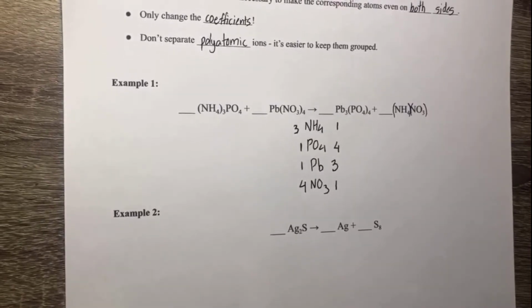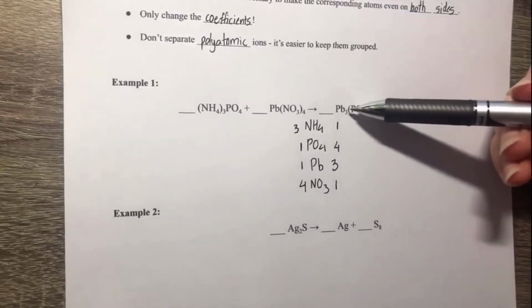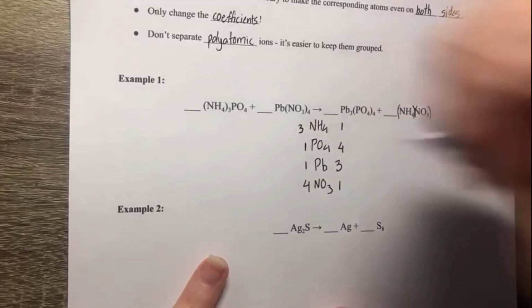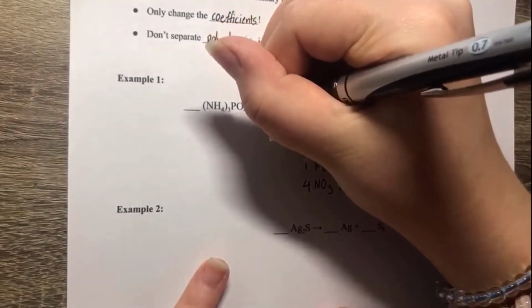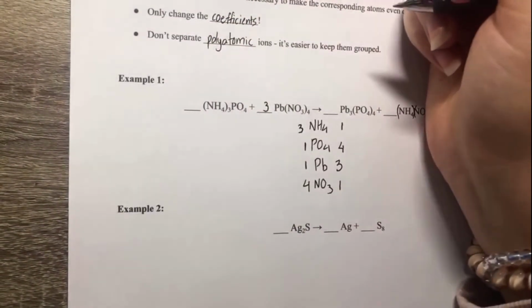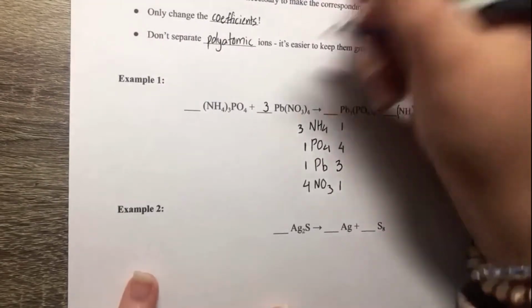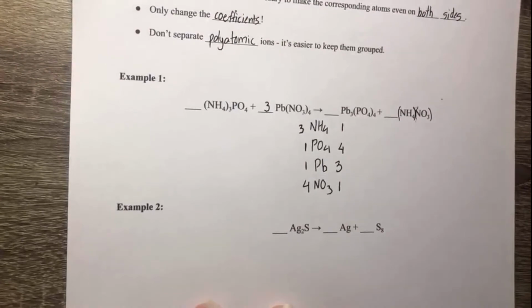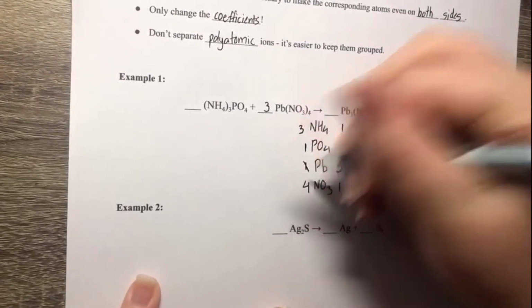So the easiest thing that we might want to do is that we see that there's 3 leads on this side and only 1 on this side. So we can put a 3 coefficient here. And you want to make it small just in case the number doesn't add up, so you have room to cross it off and put another one in case it doesn't work out perfectly. So let's see if that works out for us.